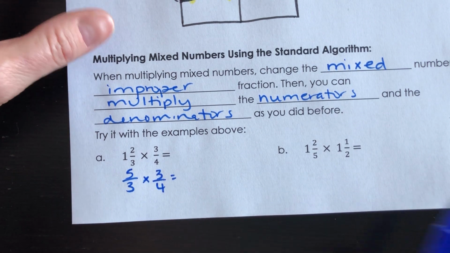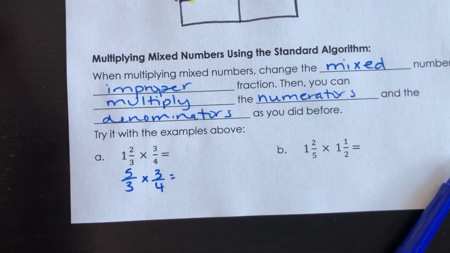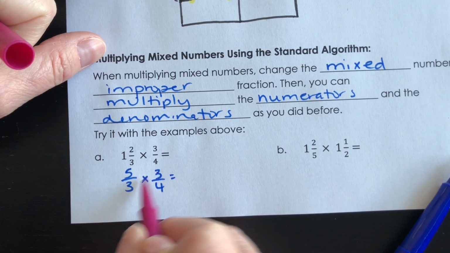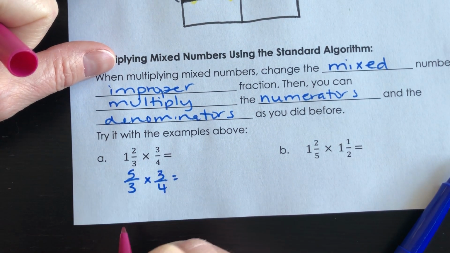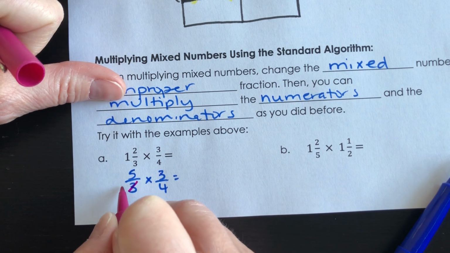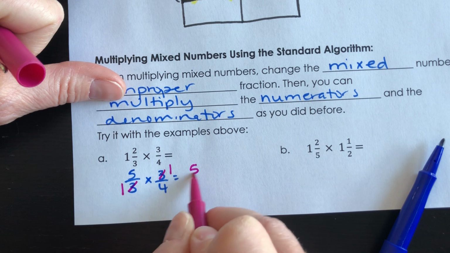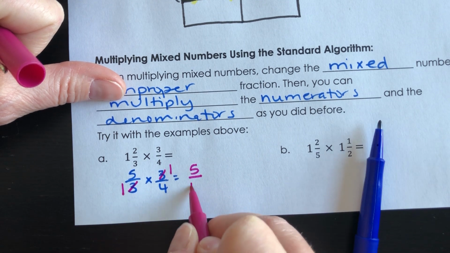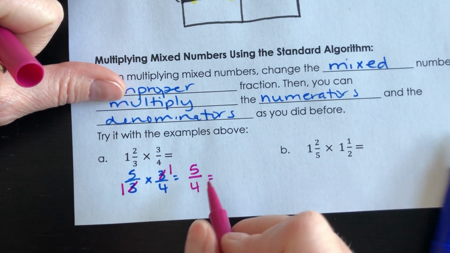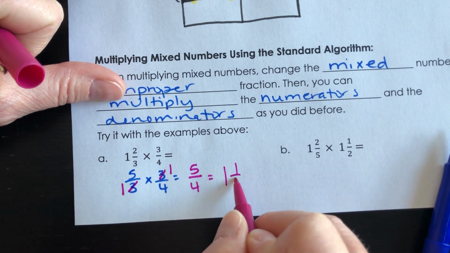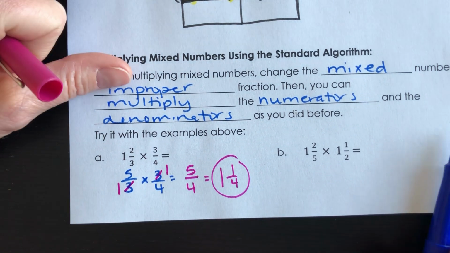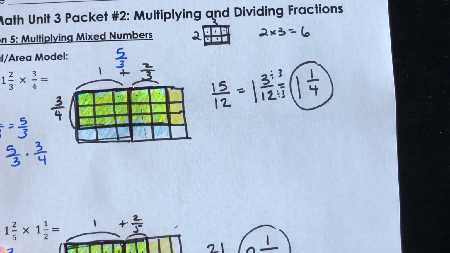But now when we see this, we can recognize, hey, wait a minute. I have the digit 3 diagonal from one another. 3 is a GCF of 3. 3 goes into 3 once. 3 goes into 3 once. 5 times 1 is 5. 1 times 4 is 4. And yeah, 5/4, that's improper, would become 1 1/4, which is exactly what I got right here.